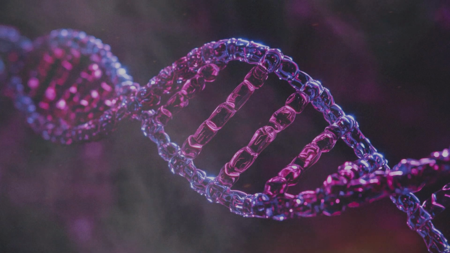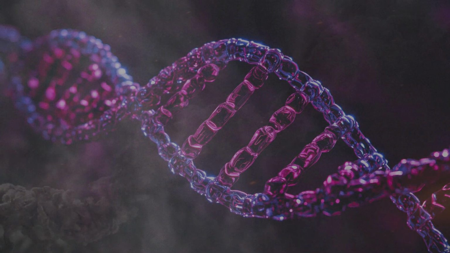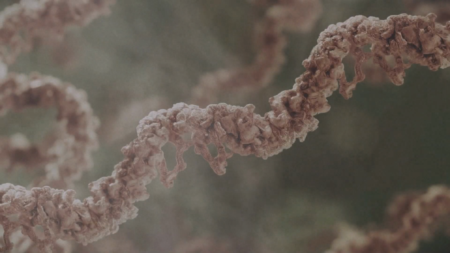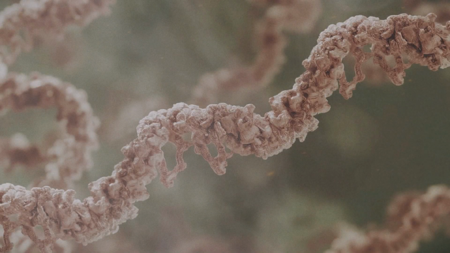DNA does not simply reside inside the nucleus. It is arranged, anchored, and structured with deliberate precision. And within that structured quiet, information waits, folded, protected, and ready to be unfolded when the cell requires it.